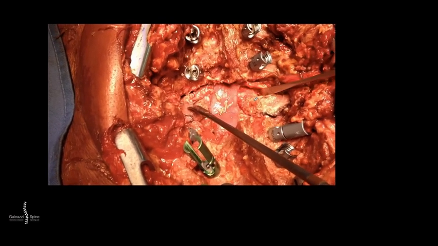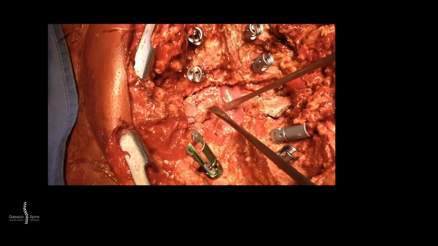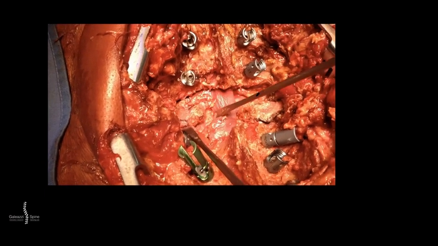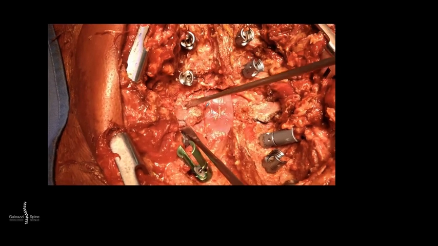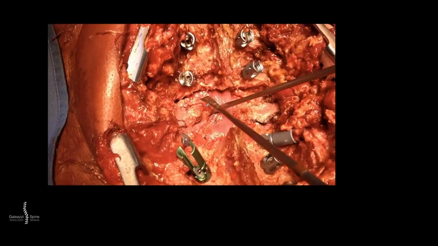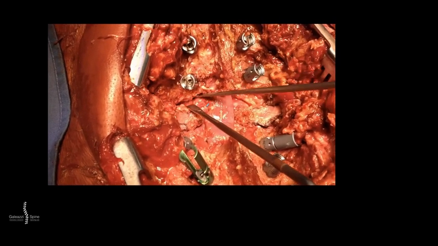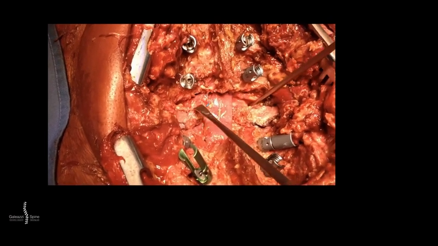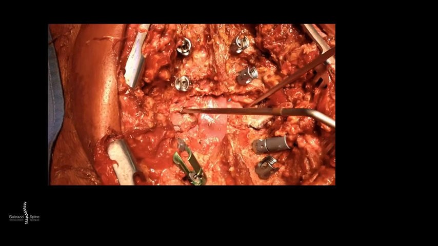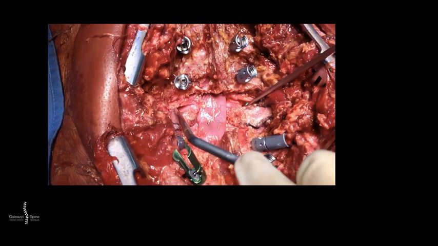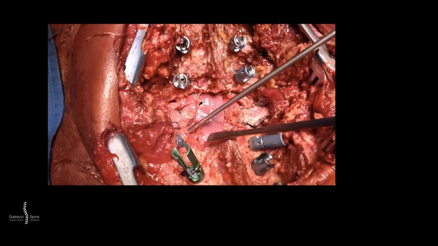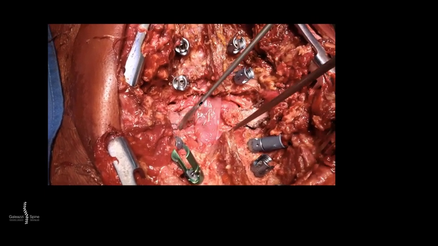Here you can see, at both sides, how we mobilize all the roots, and then we place a pencil here in order to be able to cut this space at both sides to the lateralmost part of the vertebra.